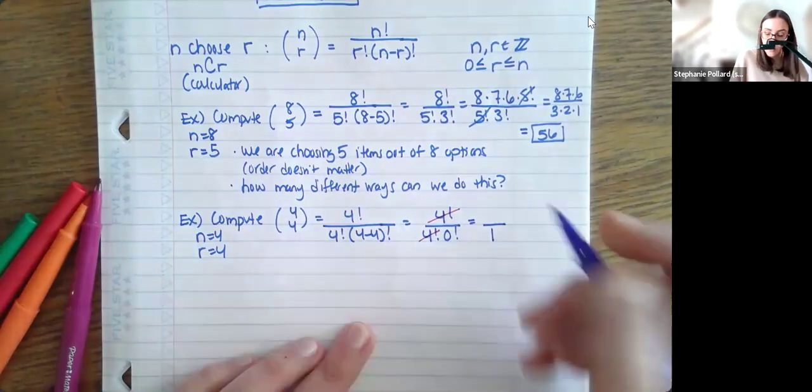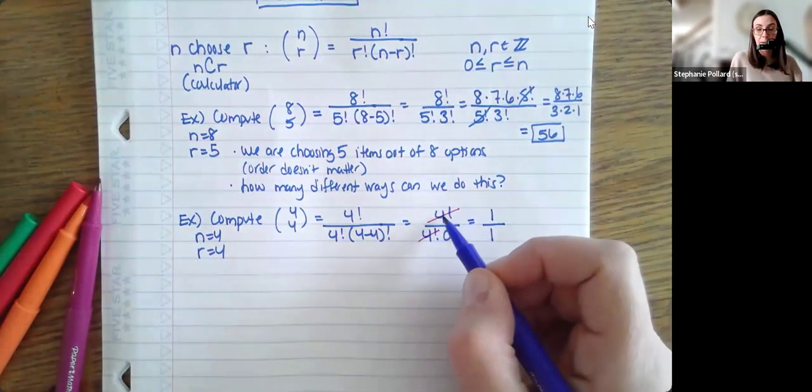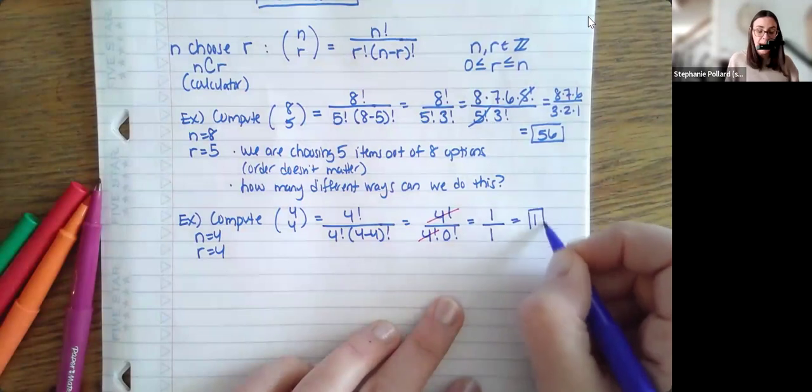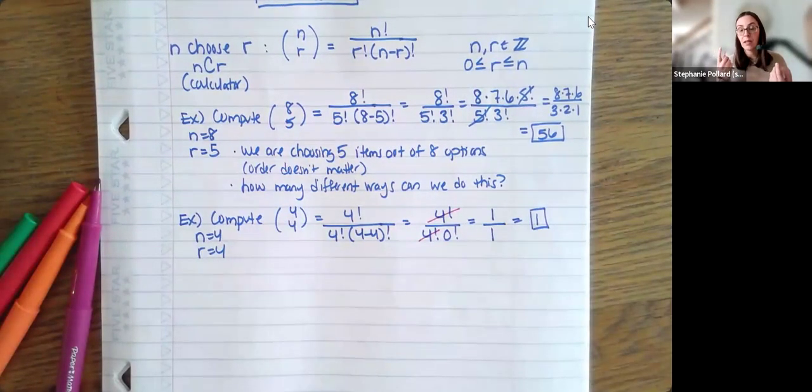Now there is always a 1 on top, right? Because technically, a number divided by itself is still 1. So it doesn't just completely go away. This answer does end up being 1. And that's going to happen if you have 4 objects and you have to choose all 4 of them. There's only one way that you can do that.